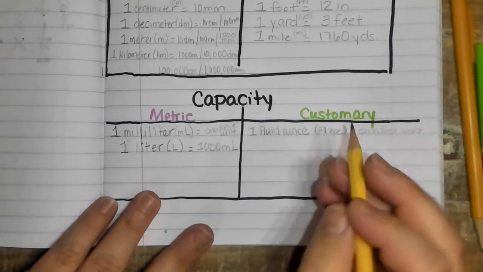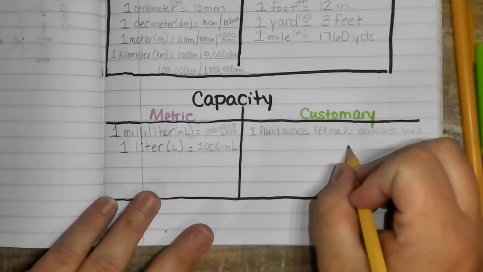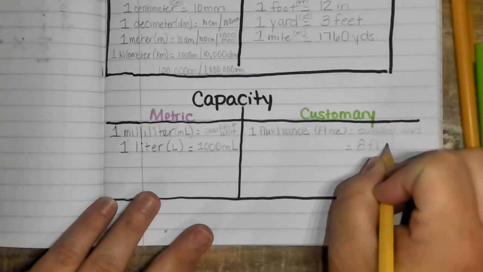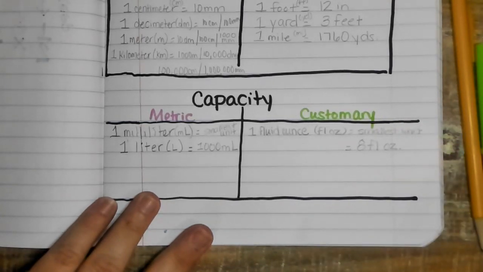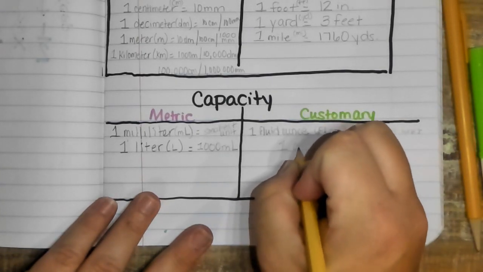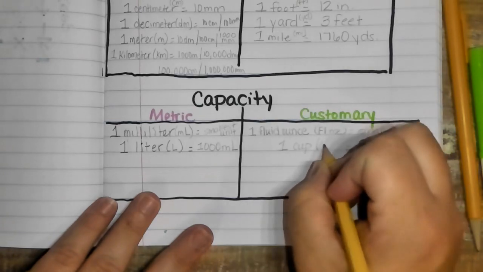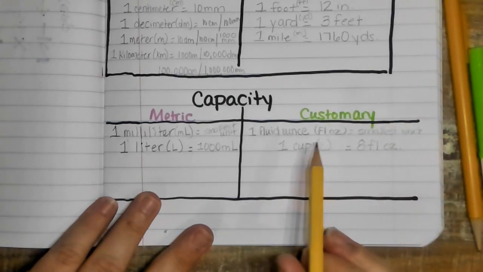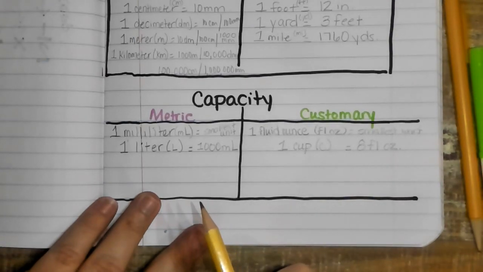Okay, next, if we have 8 fluid ounces, then we also now have 1 full cup. So 1 cup is equal to 8 fluid ounces.